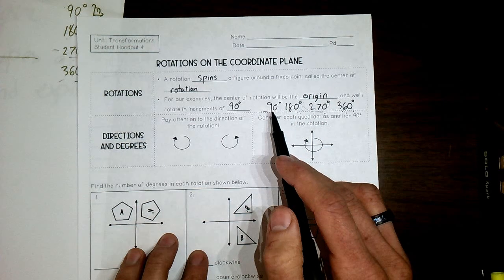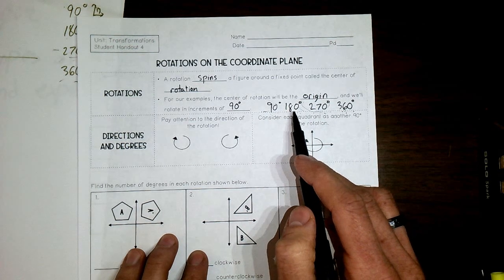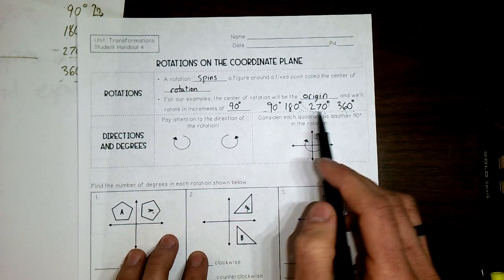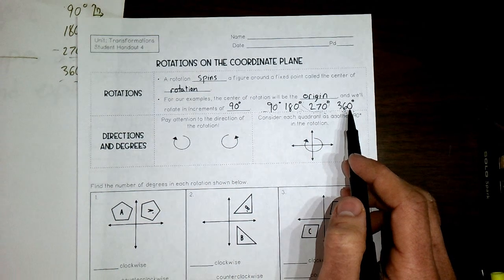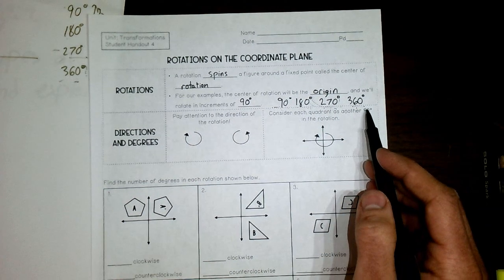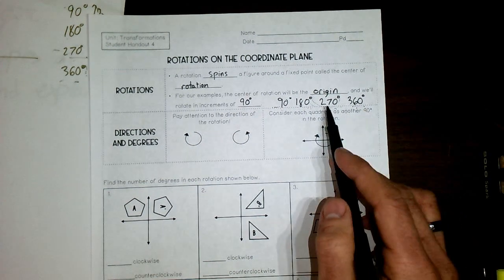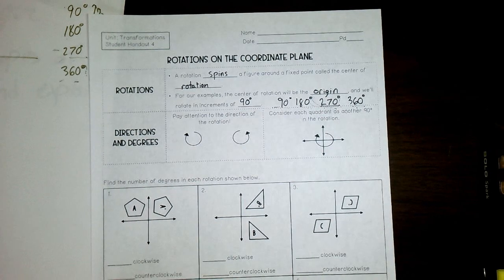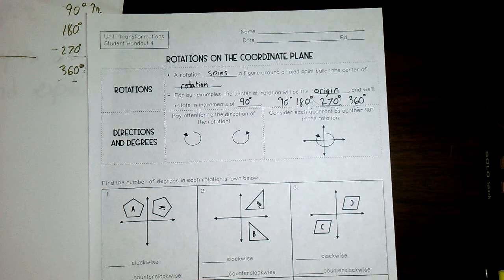But if you remember that pattern, 90 degrees, 180 degrees, 270 degrees, 360 degrees, it's going up by increments of 1 on the hundreds place, or down by 10 on the tens place. So if somebody does 3 right 90-degree turns, it's a 270.